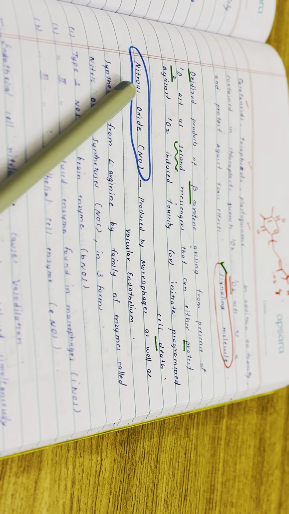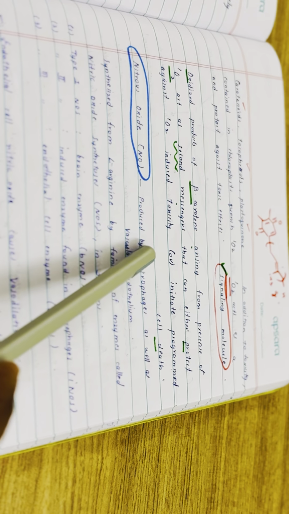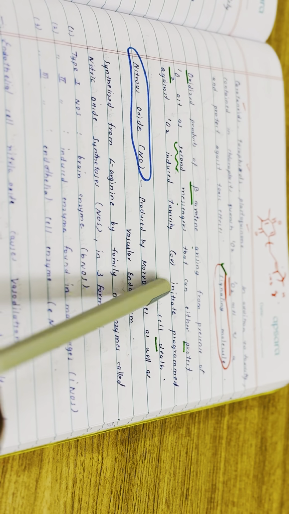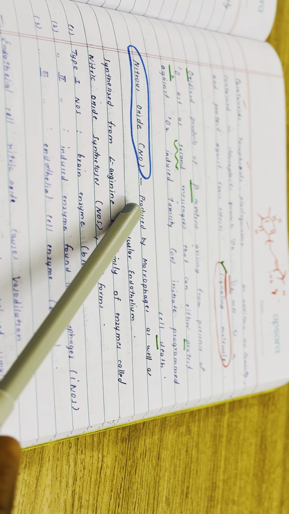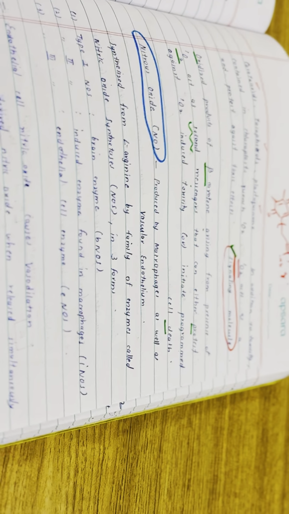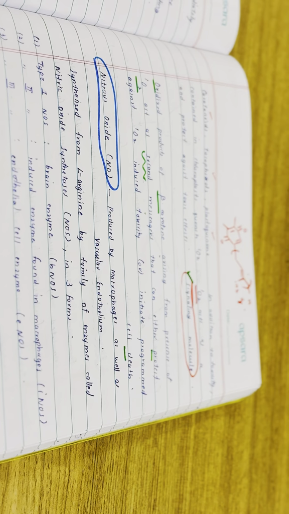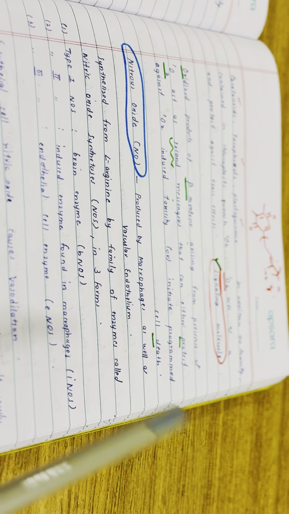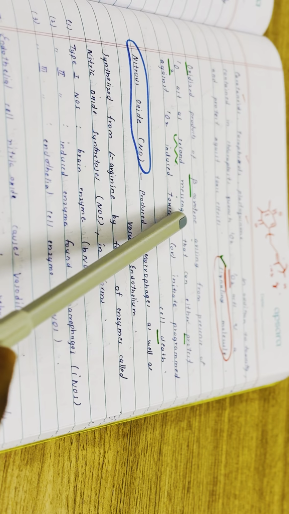Also, the toxicity level of singlet oxygen can be controlled. Carotenoids, tocopherols, and plastoquinol are contained in chloroplast.